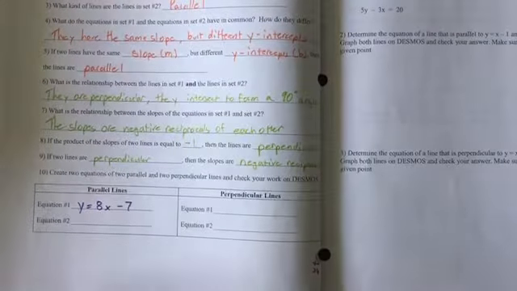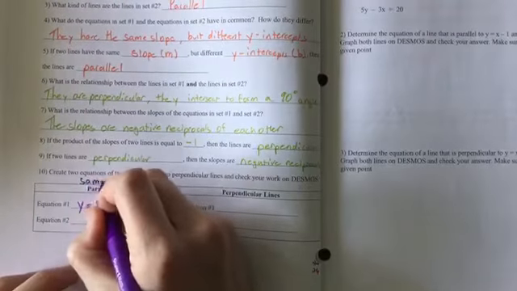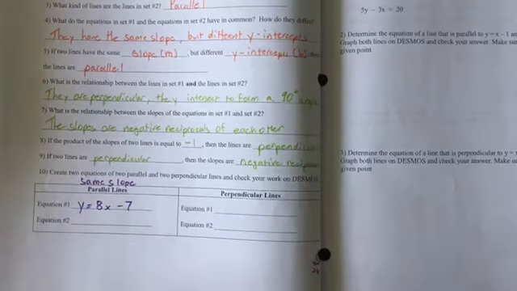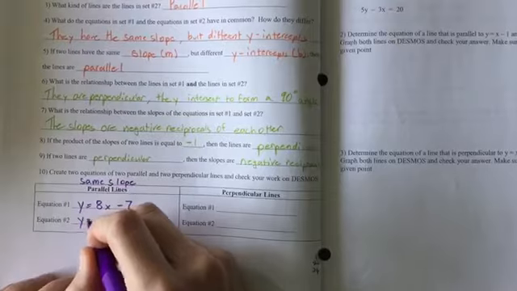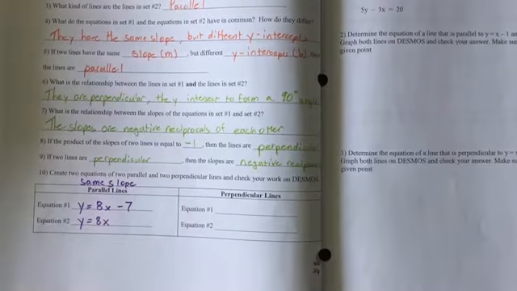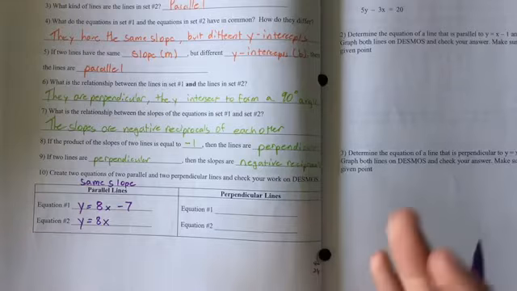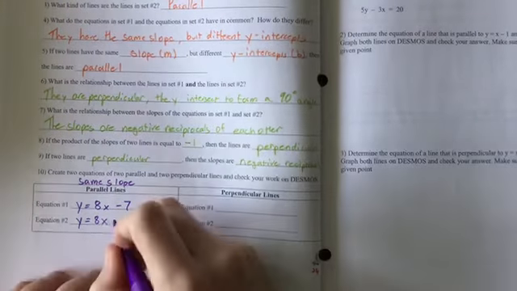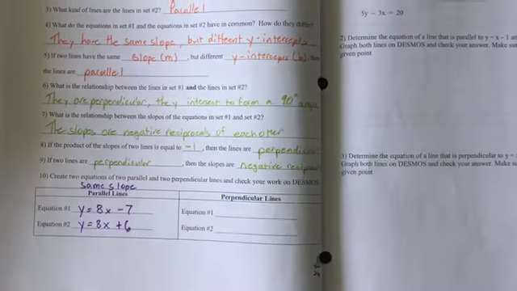So parallel lines, same slope. Okay, I have to memorize that. Parallel lines have the same slope. So to have an equation of a line that's parallel to 8x minus 7, it has to have a slope of 8. It also has to have a different y-intercept. So we want that to be any number that is not negative 7. Like, let's say, positive 6.